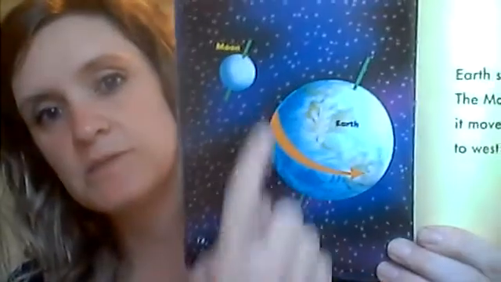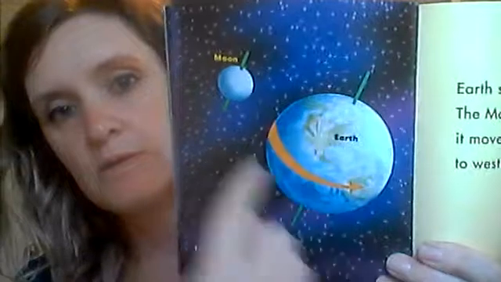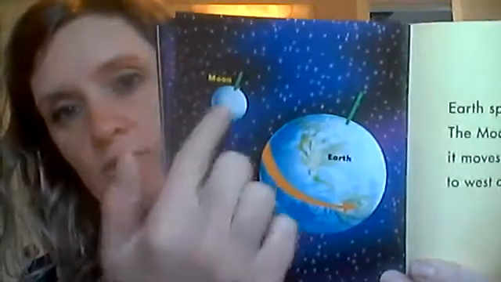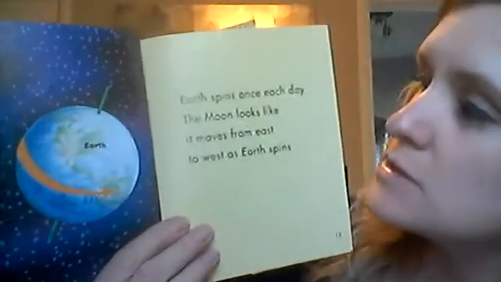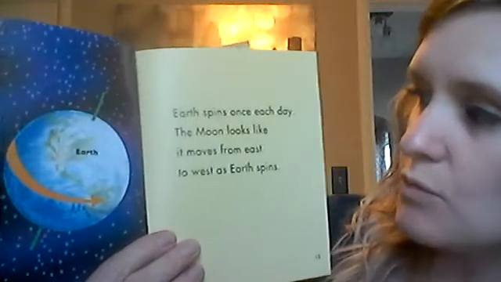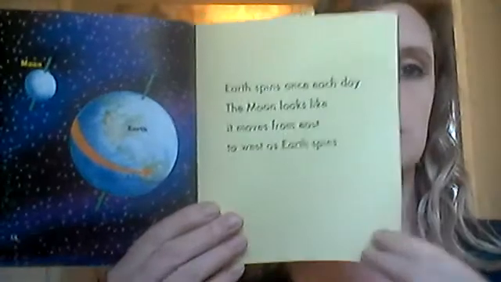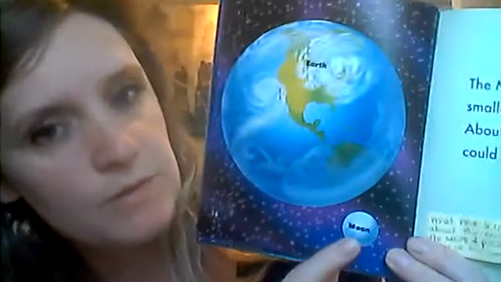Another diagram. Here's the Earth. This is its axis, and this is how it rotates. And this is the moon, and it goes around the Earth. Earth spins once each day. The moon looks like it moves from east to west as the Earth spins. Earth, moon.